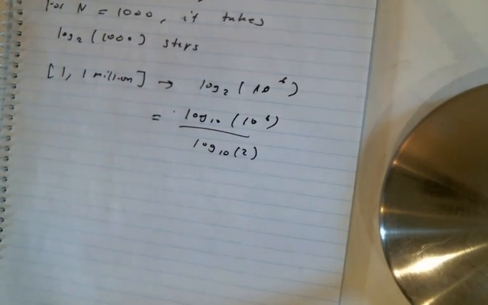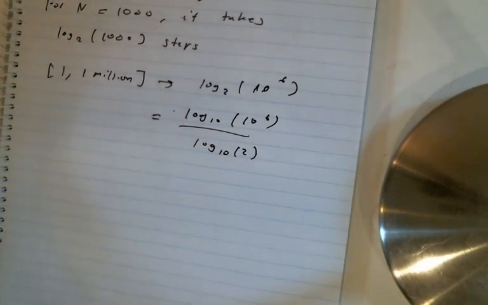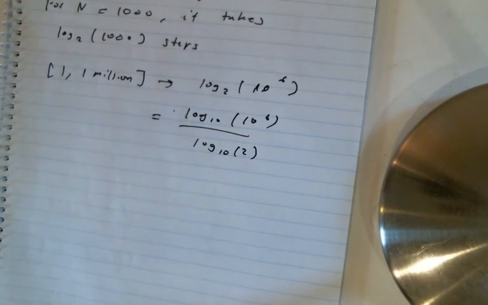Pretty sure that's right. Log 10 of 2, I think that's correct. Should be. Yeah, so what we get is around about, I'm pretty sure, 30 operations. Let me just check that.